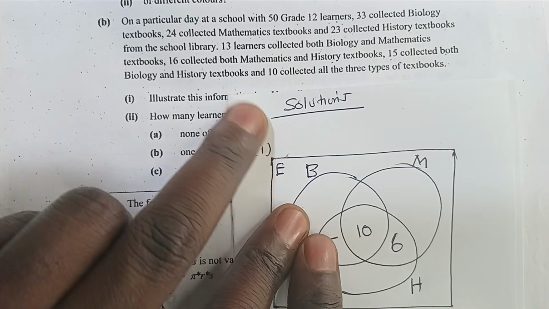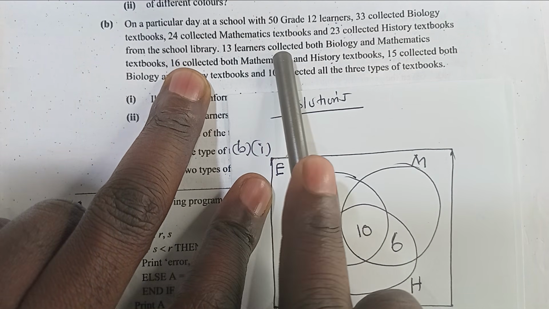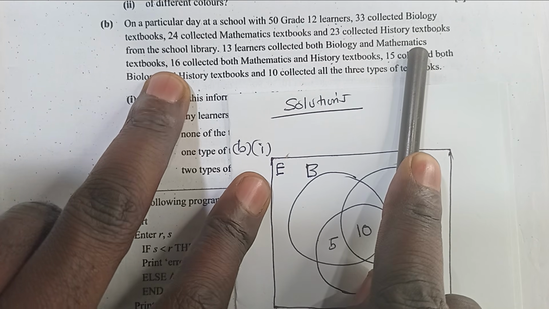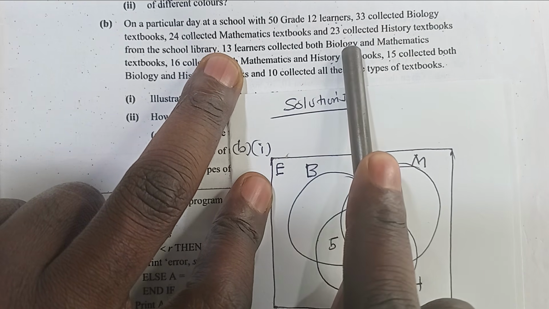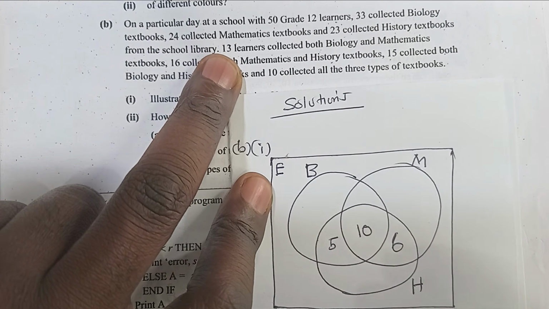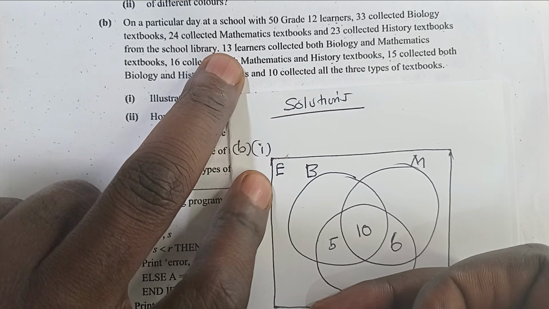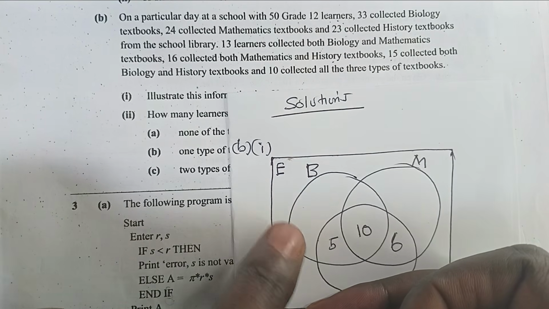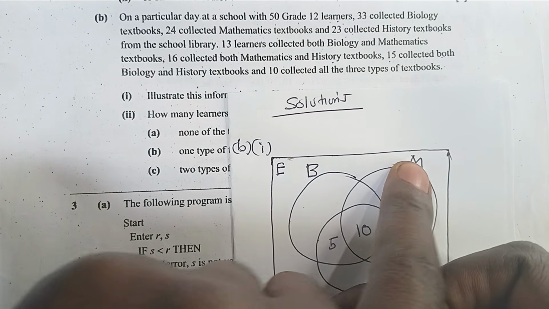We move. The other statement after this says 13 learners collected both biology and mathematics textbooks. 13 learners collected both biology and mathematics. Momentarily we can ignore the history, but we just focus on the learners that collected biology and mathematics.